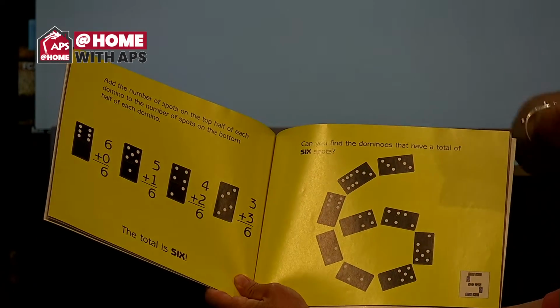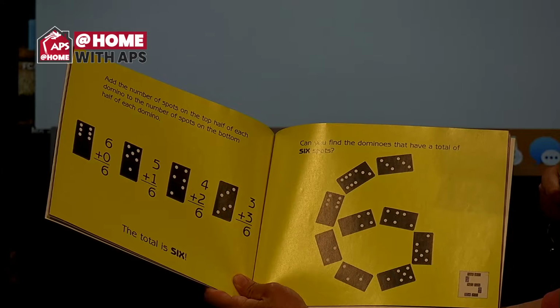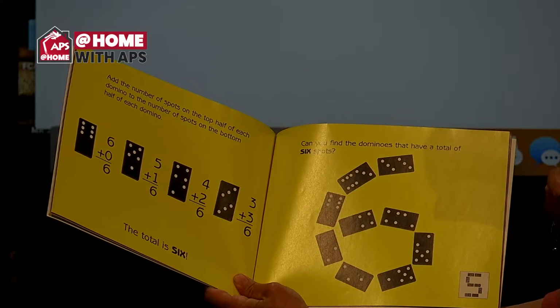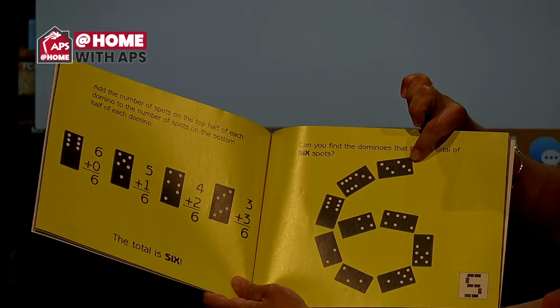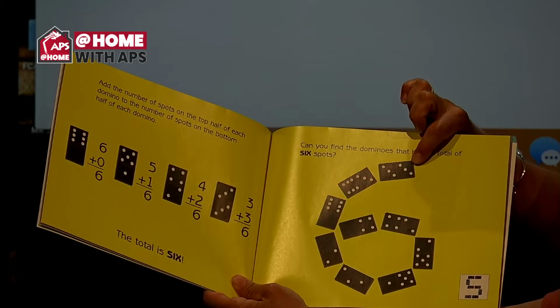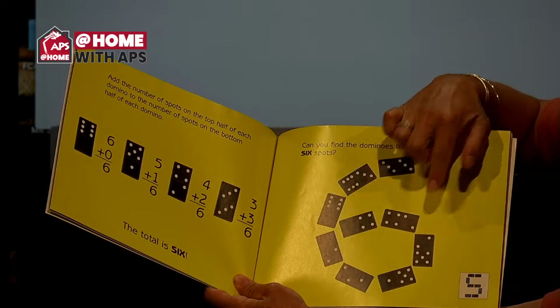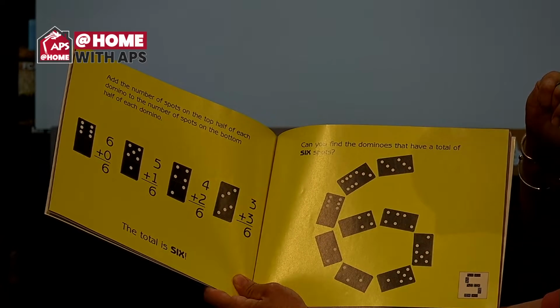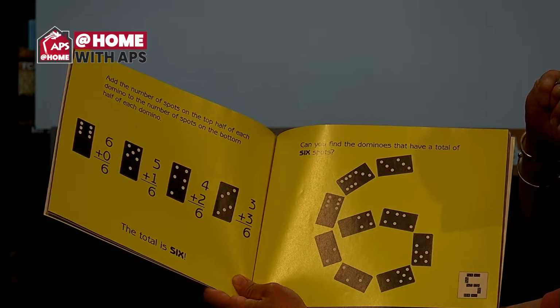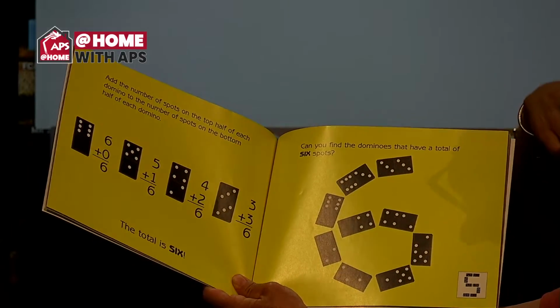Where are dominoes that add up to 6 in our 6 shape here? Here's one, 6 and 0. We don't have to add anything to it, do we? There's our double, 3 plus 3. We know that makes 6. What's another way? 4, 5, 6. 4 plus 2, that's another way. And 5 plus 1 more gives us 6.